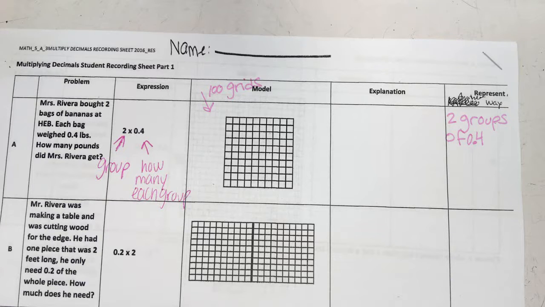How can I represent 4/10 on my hundredths grid? Malachi? Yes, that is the answer, but how can I represent 4/10 on my hundredths grid?